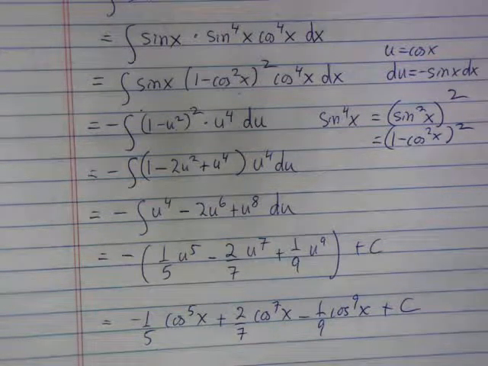Sometimes I wonder why integrals are not easy. Look, it's simplified. Well, it's simplified as much as we're going to simplify it. I wouldn't say it's simple, though. So there's a difference.